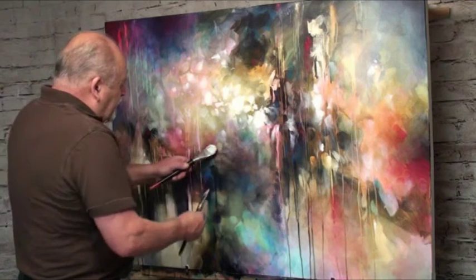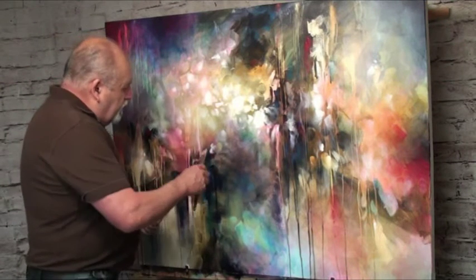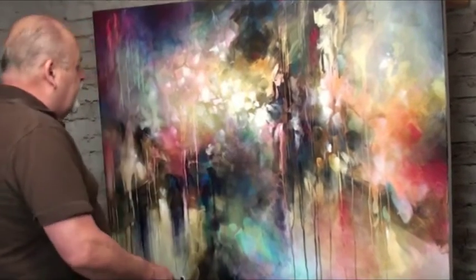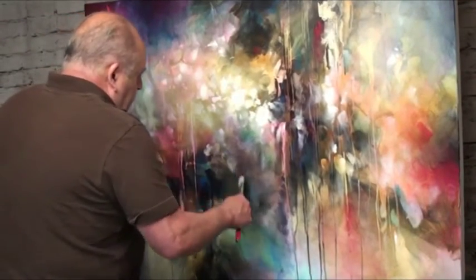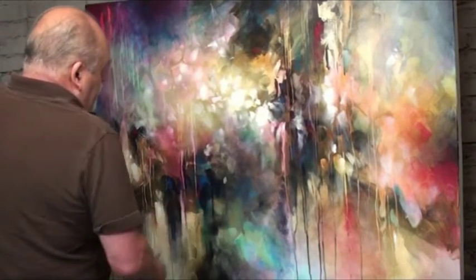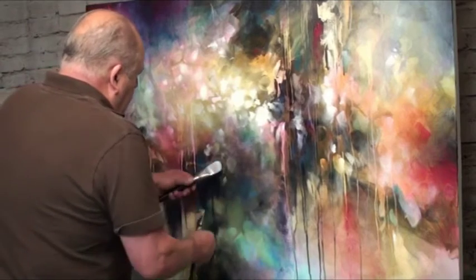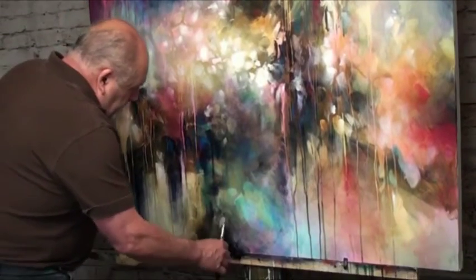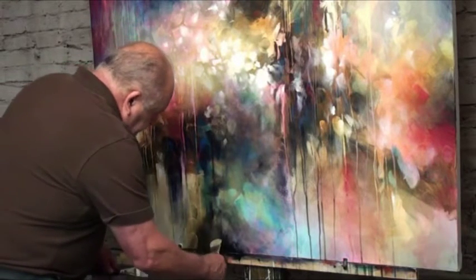Tone the color down a little bit. Do a little bit down here.